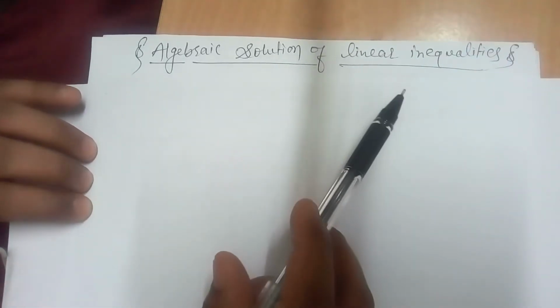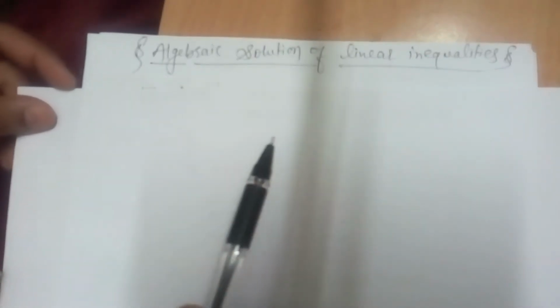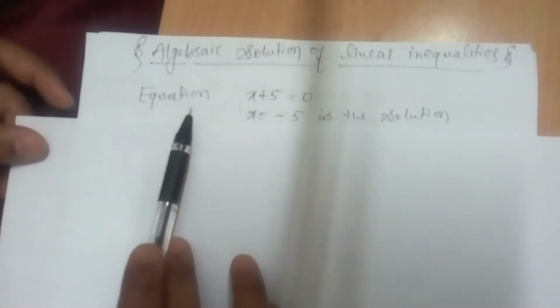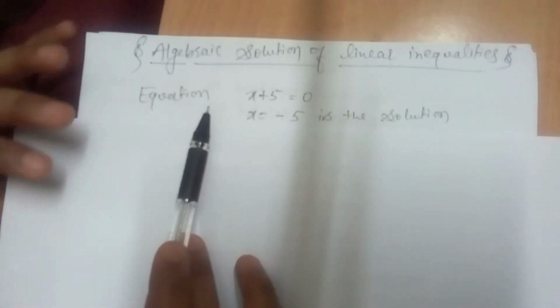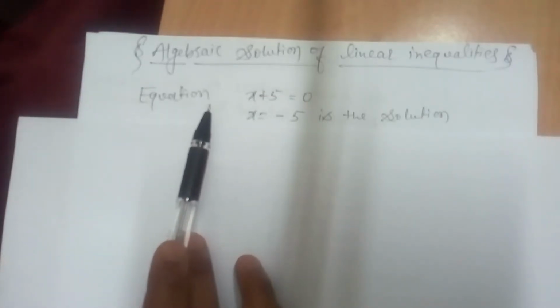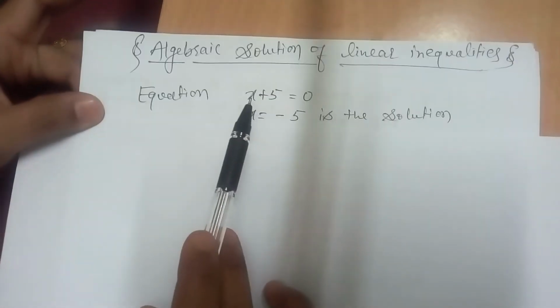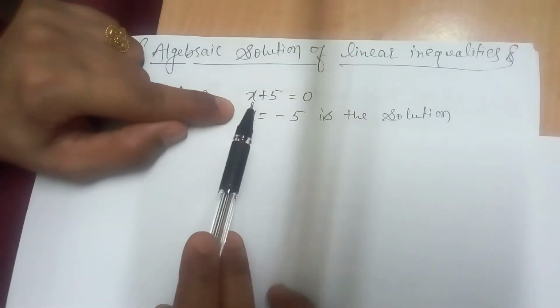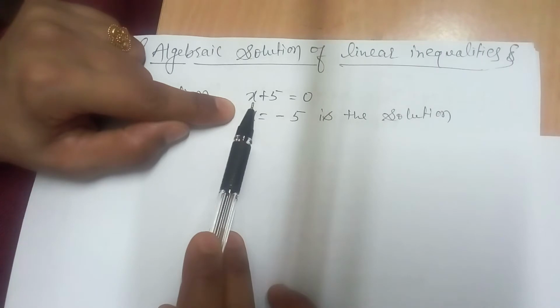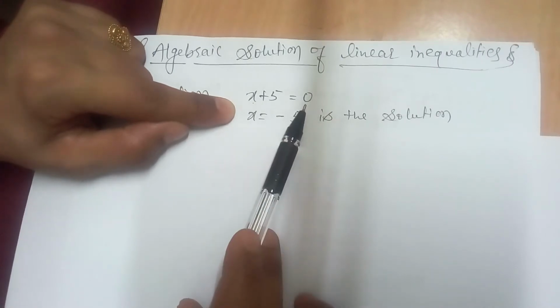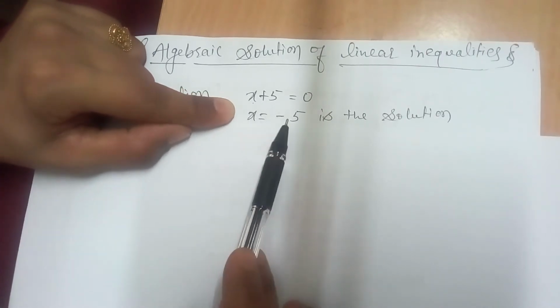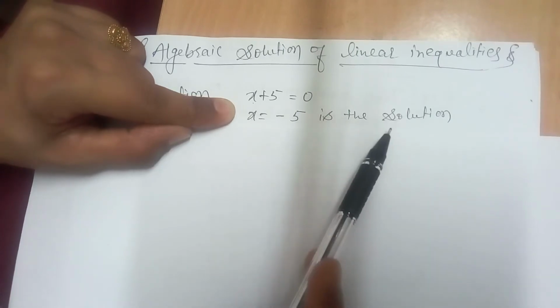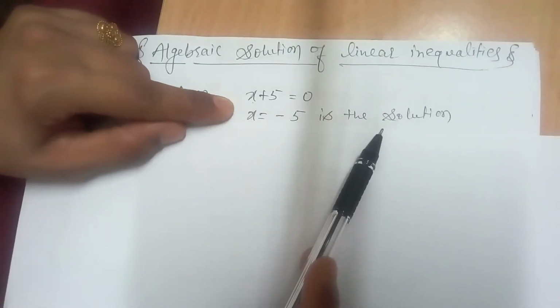Algebraic solution of linear inequalities. First, consider one example. I am taking one equation first. The equation is x plus 5 equals 0. When we put x equals minus 5, we get 0 equals 0. It means x equals minus 5 is the solution of the given equation.